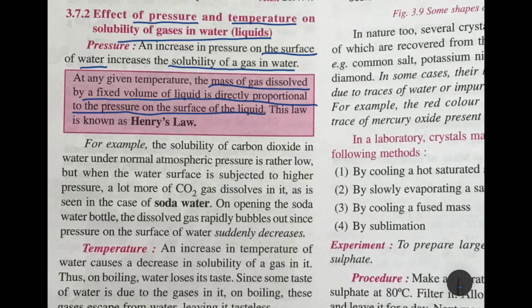Okay, this is a law which is known as Henry's law. You have to learn it by heart. It is a law, so you need to learn it by heart. The mass of the gas dissolved by a fixed volume of liquid is directly proportional to the pressure. So the more pressure you give, the more gas will dissolve. The less pressure, the less gas will dissolve.